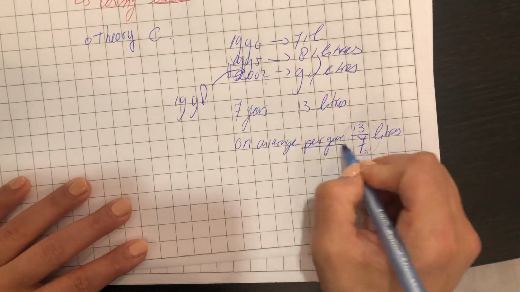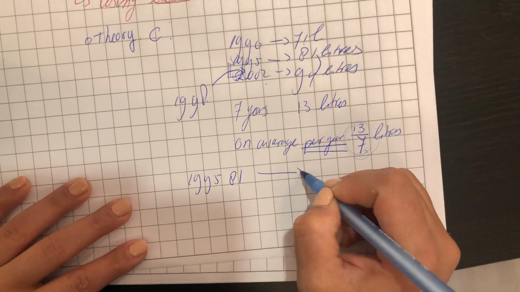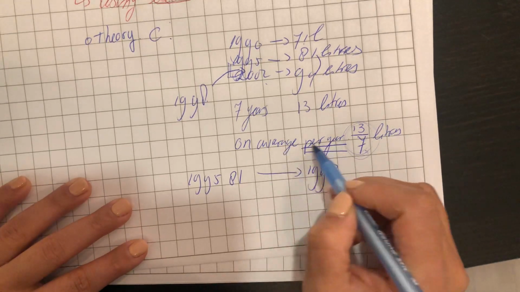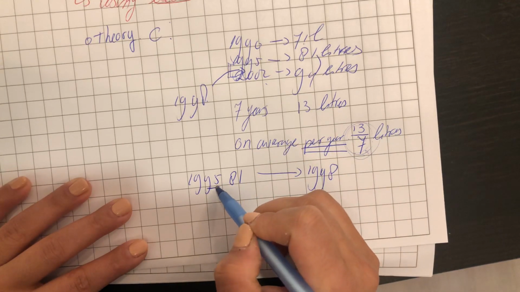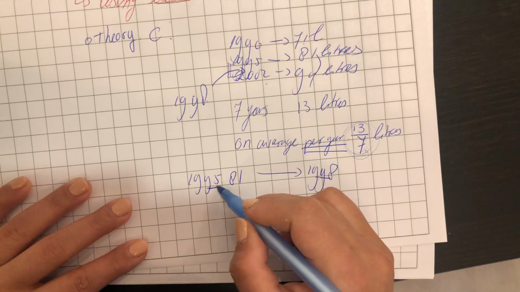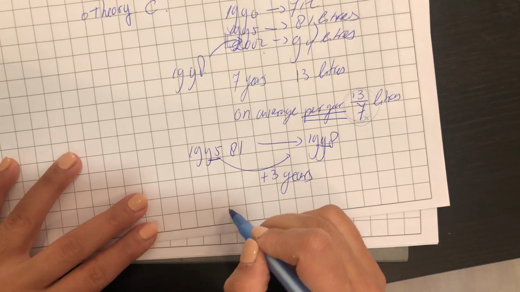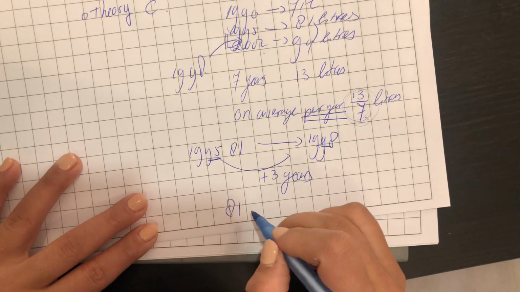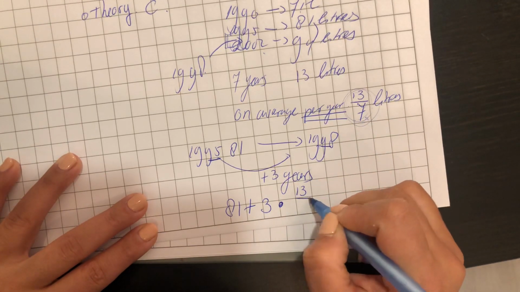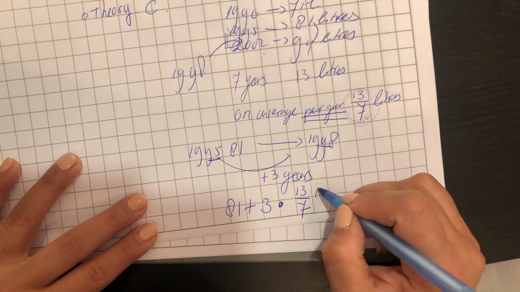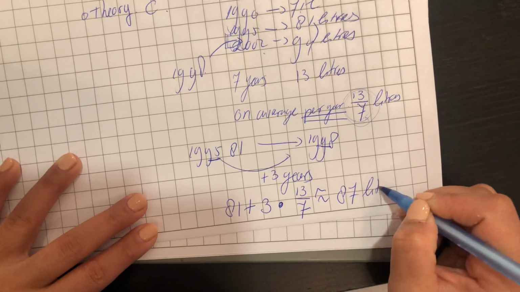So this was per year. Well, in 1995, it was 81. So how can we know for 1998? Well, per year during that time period, it was 13 out of 7. So jumping from 1995 to 1998 is plus 3 years, right? So how can we get the new amount? 81, starting from 1995, plus 3 times the 13 divided by 7, which is about, I'm already rounding, 87 liters.